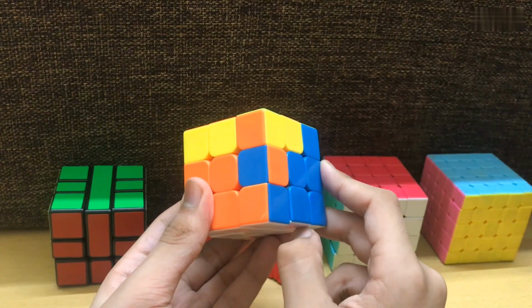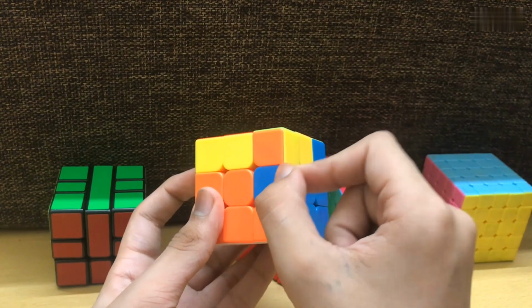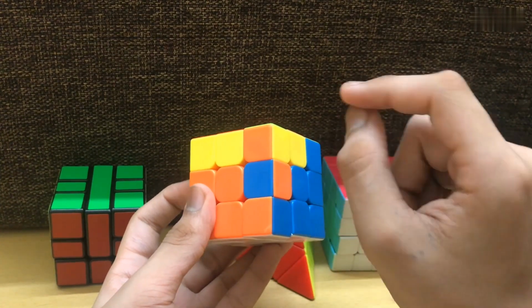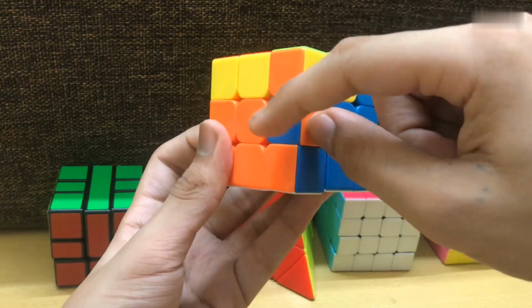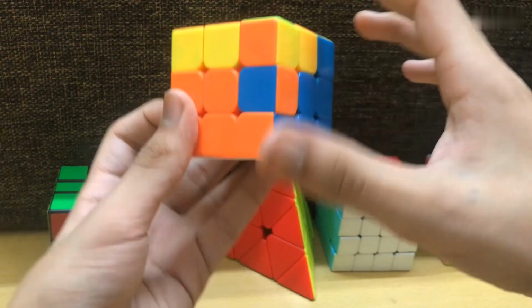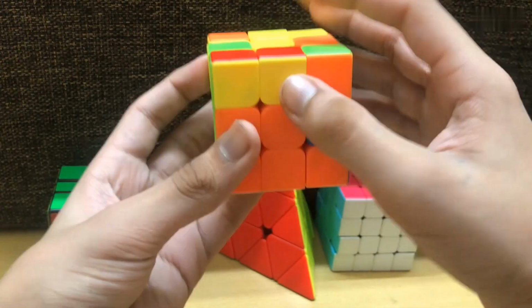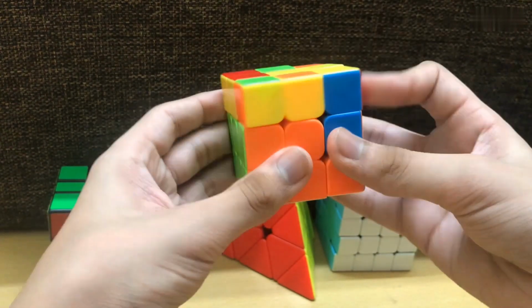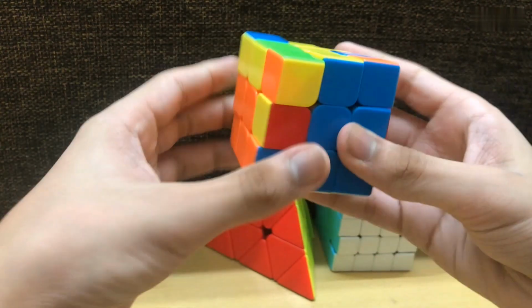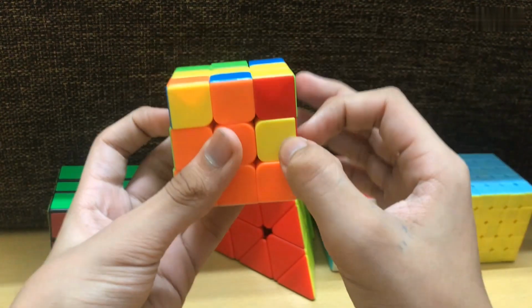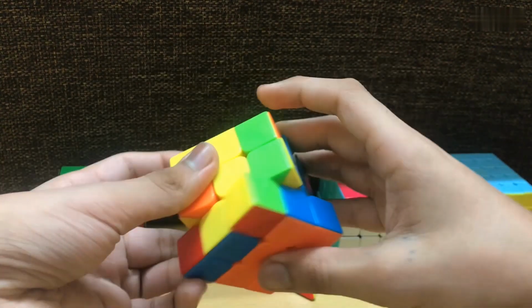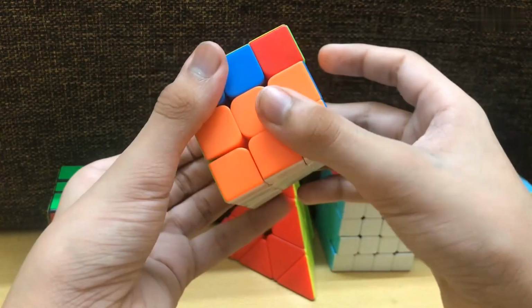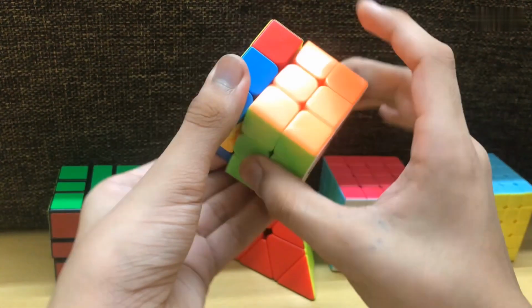Sometimes you notice that an edge piece is in the middle layer and it is not in the correct position or orientation, something like this, that it is flipped in its correct position only. So to do that you just have to put any random edge piece in its correct position, something like this, and then you have to do the algorithm to fix it like this, and then you will get the middle layer solved.